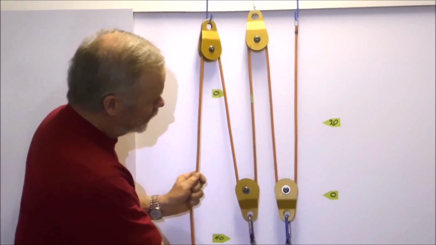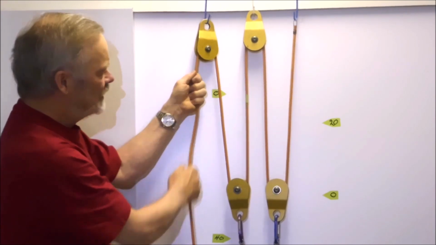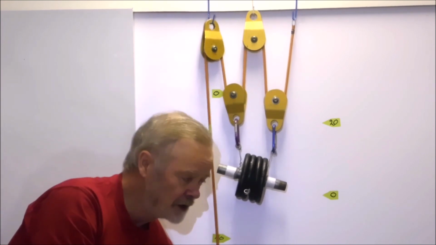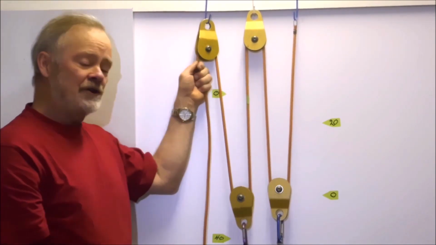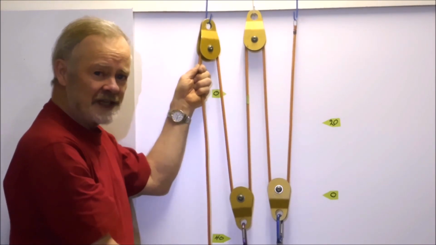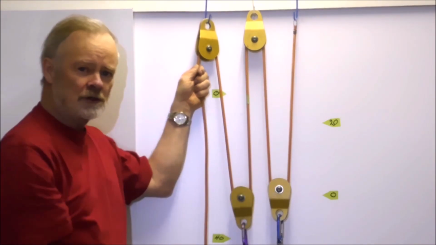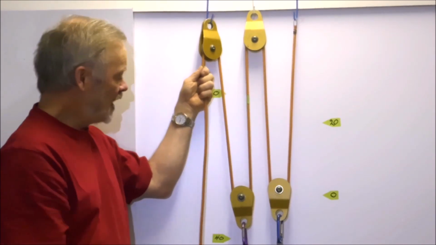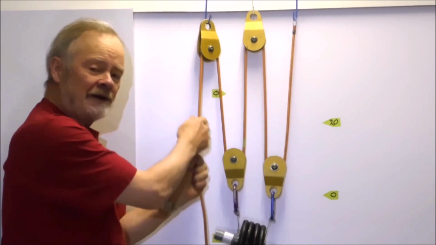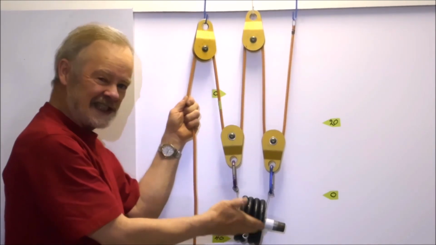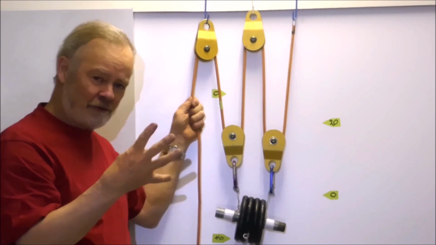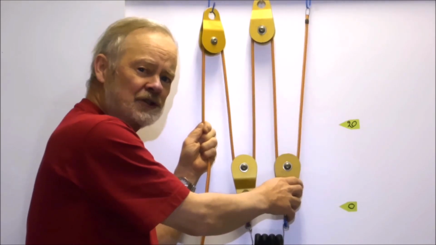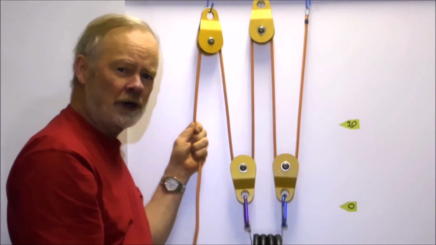So now, when I raise this load 20 centimeters, I have to pull in 80 centimeters of rope. So when I do that, I'm pulling 4 times as much rope as the load goes up. Which means if this load weighs 10 kilograms, I only have to pull with 2.5 kilograms of force to raise a 10 kilogram load. So that's a 4-to-1 mechanical advantage. But it's as simple as that. 1 traveling pulley is 2-to-1, 2 traveling pulleys is 4-to-1.